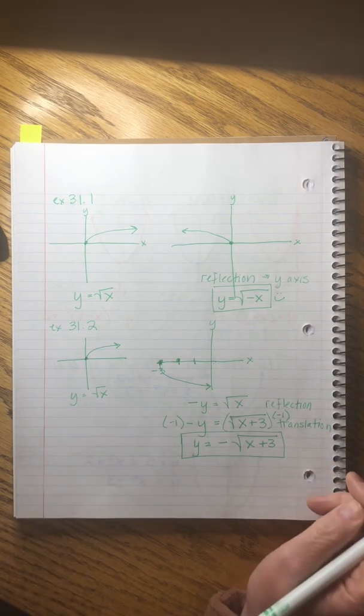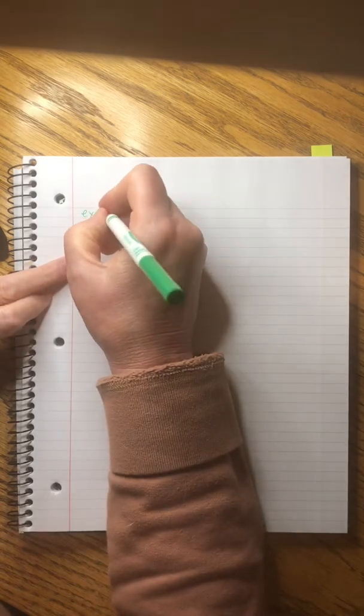And the last one is the hardest one, but I have a little hint to help you figure it out. Example 31.3. Graph the equation y equals 1 over x. That's really the hardest part. Then write the equation of the graph that has the same shape but is translated 3 units to the left and 4 units down.